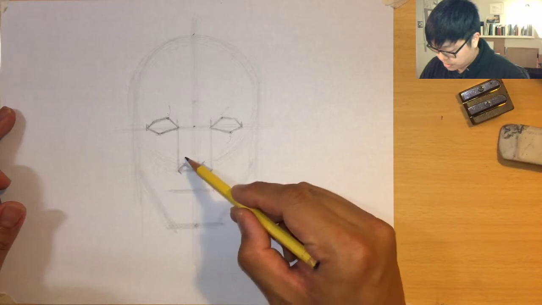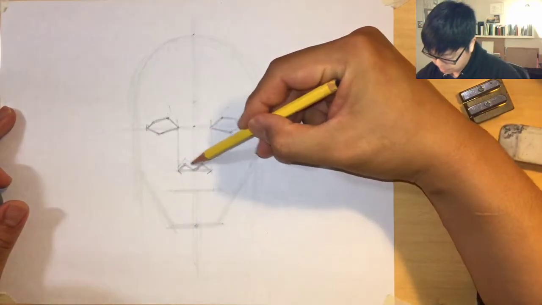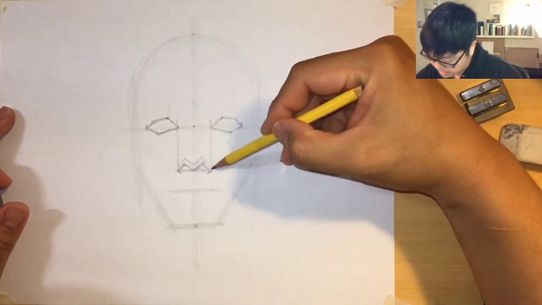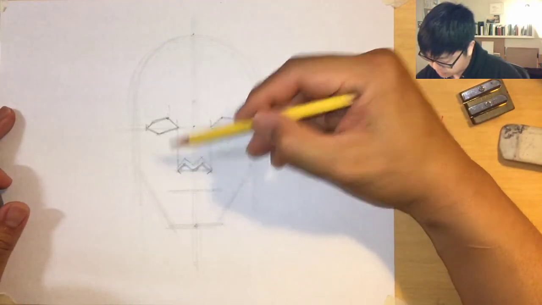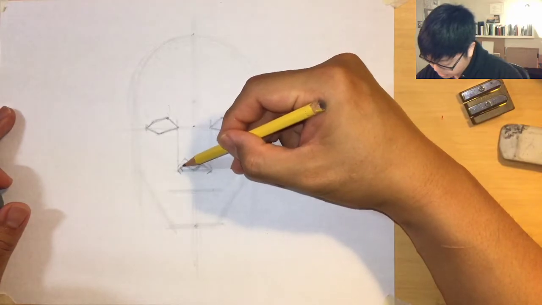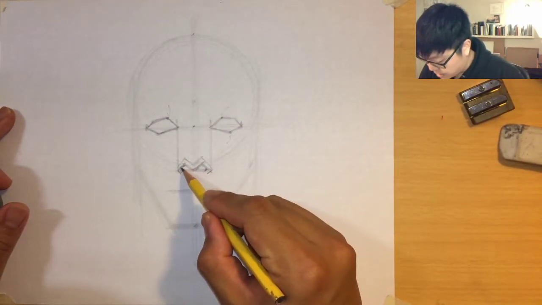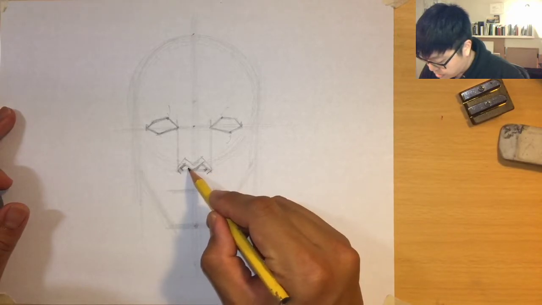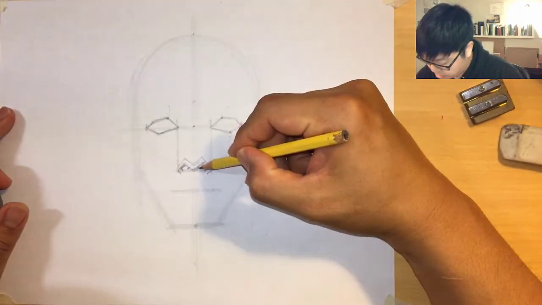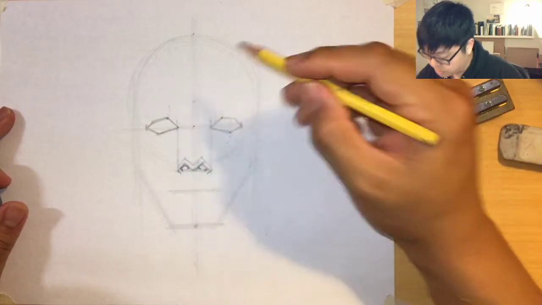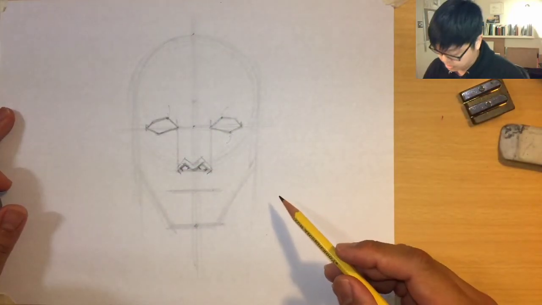You can double this up. Again, we're keeping on using the light lines. Okay, everything is still very rough. And you can add a second small line segment over here and there, and right over here, to map out the general location of the nostrils and where they're going to go.